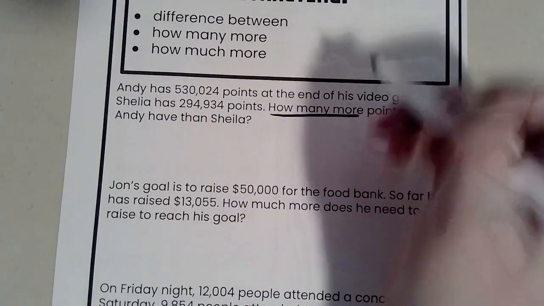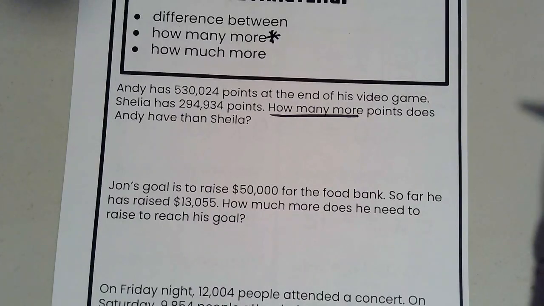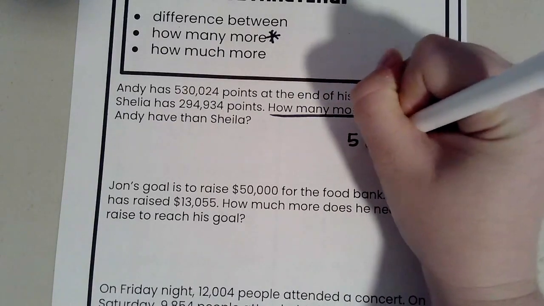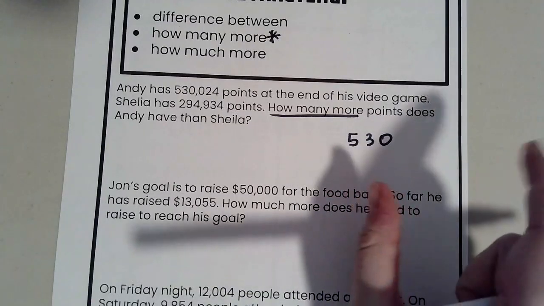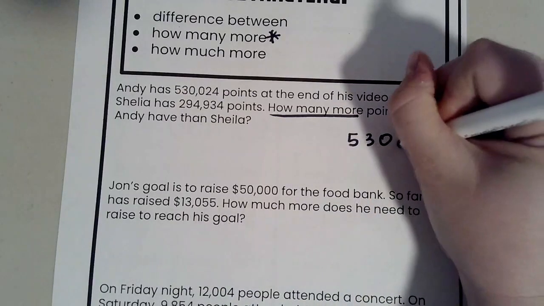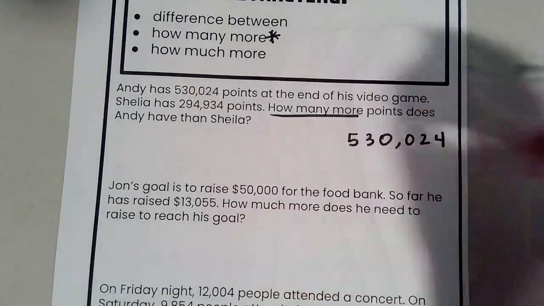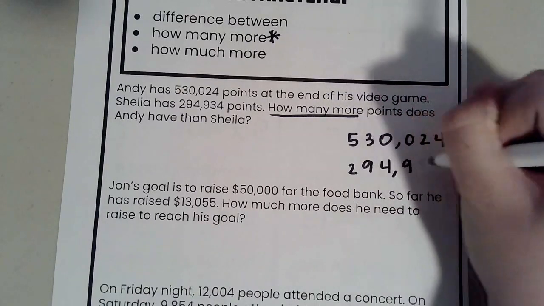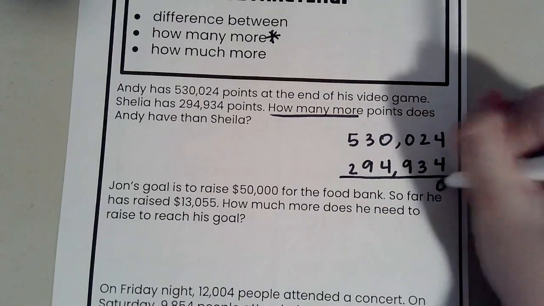Remember, that is a hint that we are doing subtraction. How many more points does Andy have than Sheila? So let's write out 530,024, and this time I'm going to leave a little more space in between my digits. Remember in the addition video I got a little too scrunched up. So 530,024 minus 294,934. Okay? So 4 minus 4 is 0, no big deal.